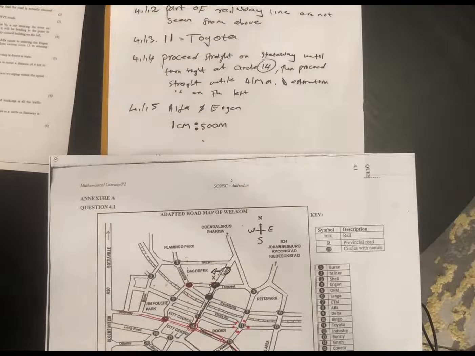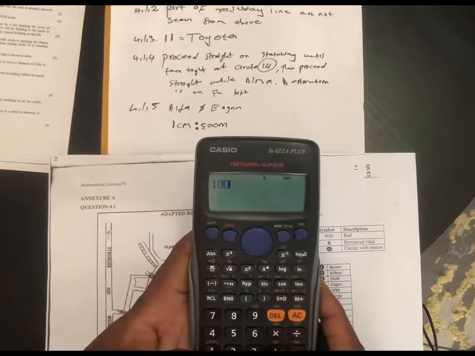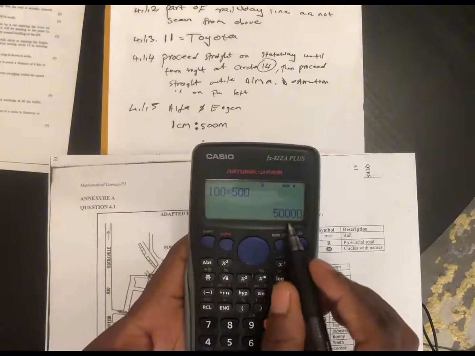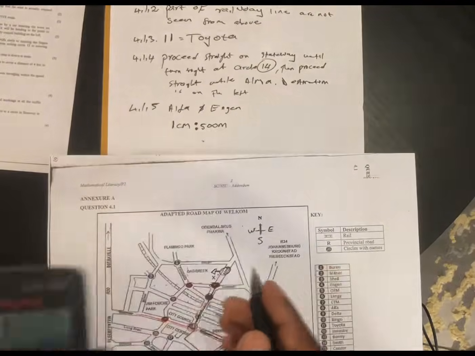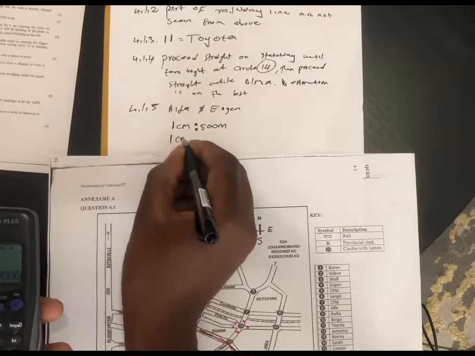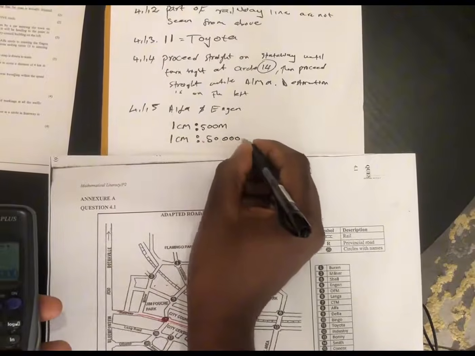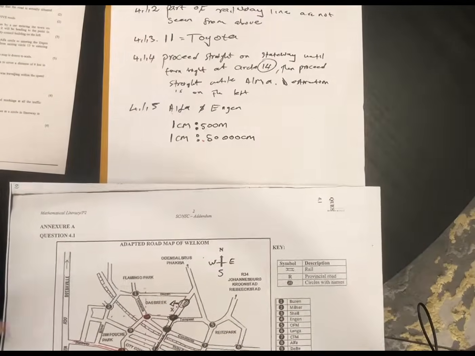So we multiply 500 meters by 100. So this is the same as 100 multiplied by 500. The answer is 50,000 centimeters. 500 meters is the same as 50,000 centimeters. We are now going to say 1 centimeter is to 50,000 centimeters. So now we just have to write this in a ratio scale.